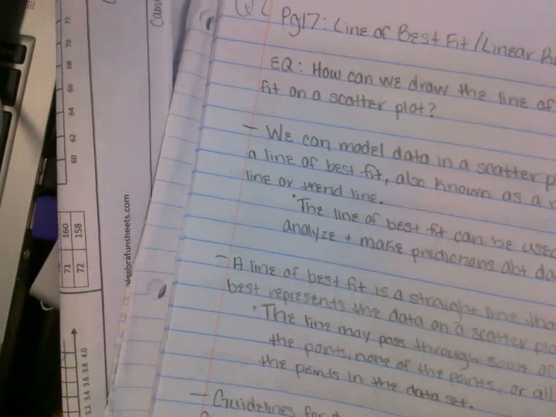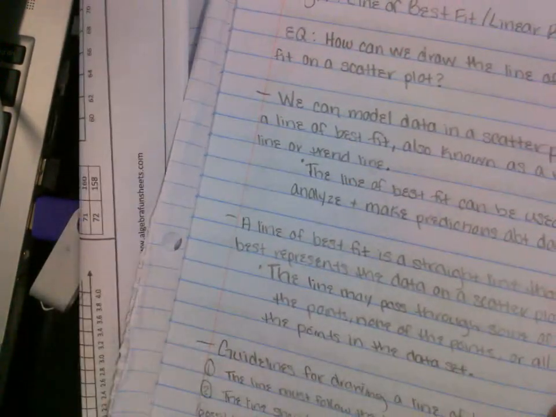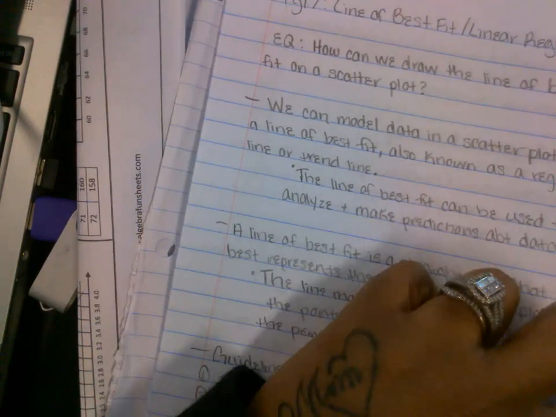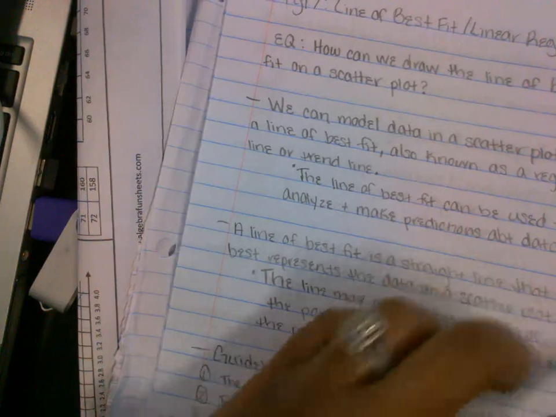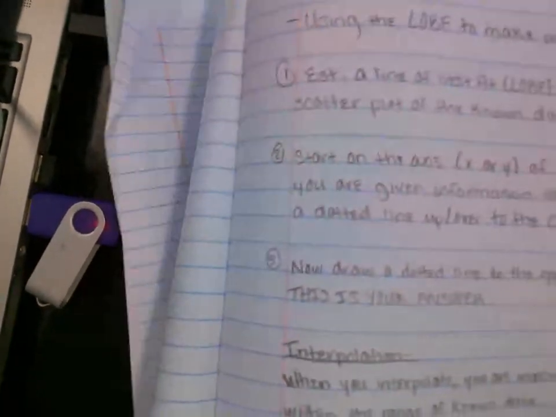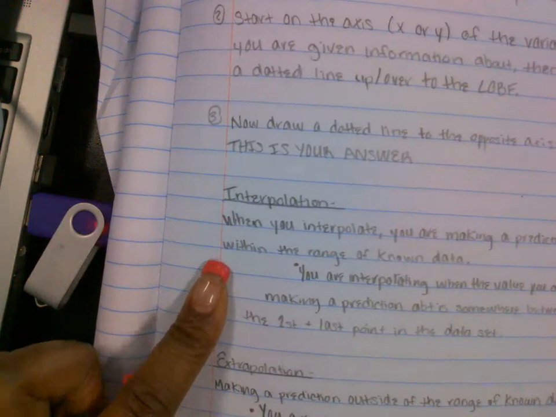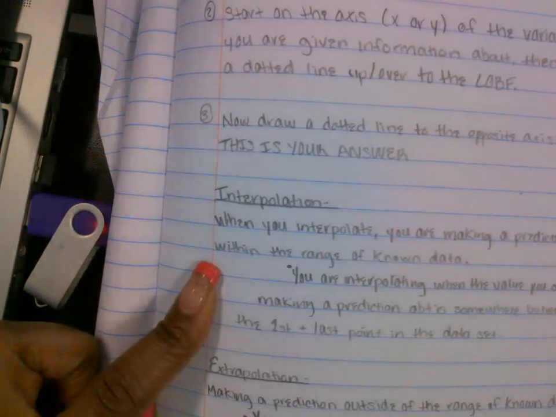Okay, so is that the only thing we did? Line of best fit. Okay, good. Line of best fit. Interpolate. Good. Extrapolate. She talked about that. What's the difference between interpolate and extrapolate? Because that's super important. What is the difference?